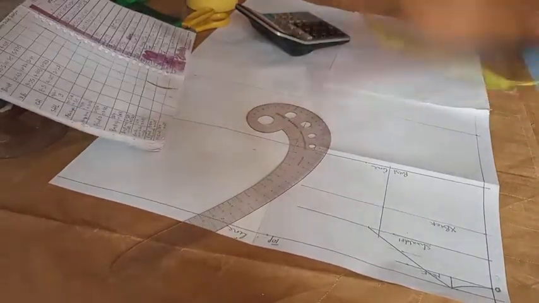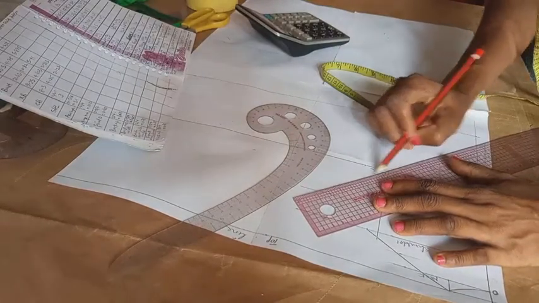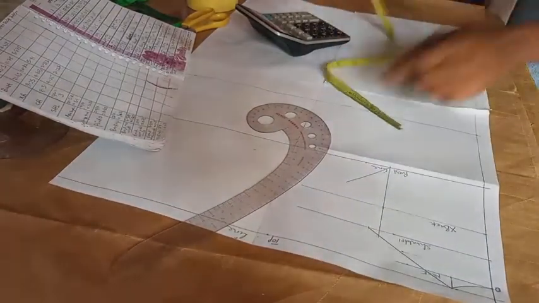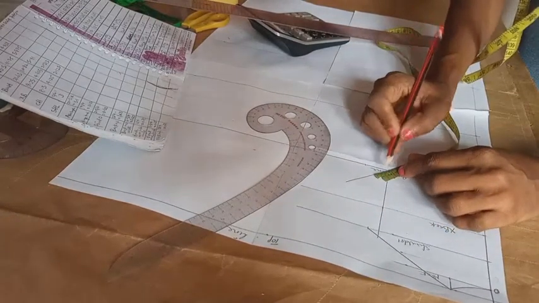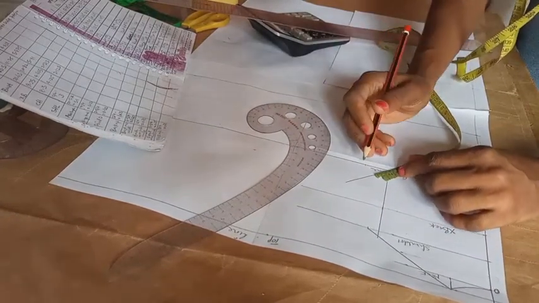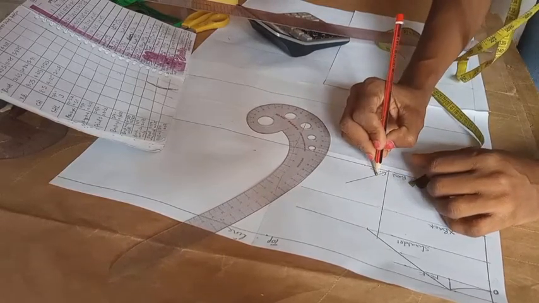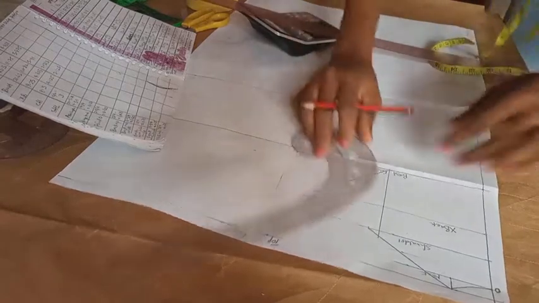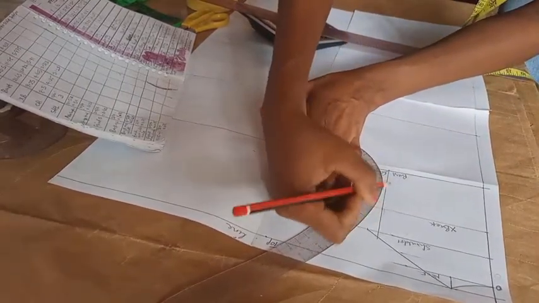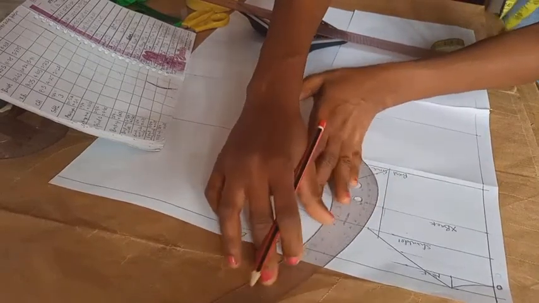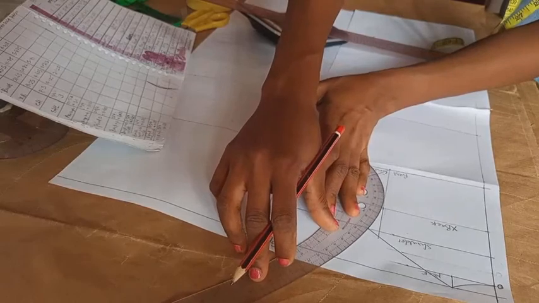So here now you have to draw a diagonal line from this point. You come out by 3 centimeters from this angle. For my half scale, I'm coming out by 1.5 cm. I'll now connect, but around this back line area, you have to make sure that that area is a little bit straight.